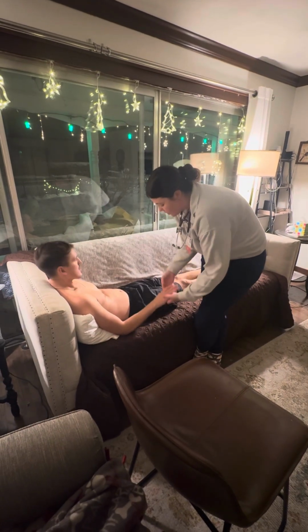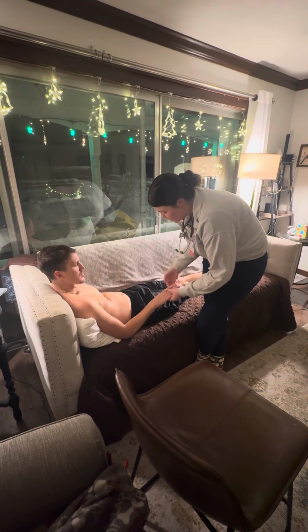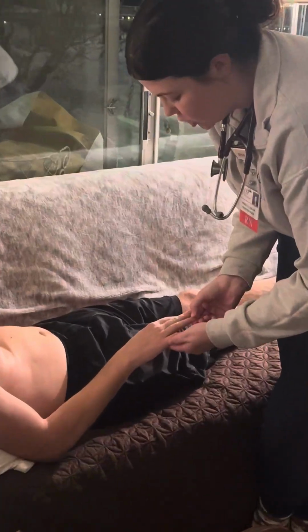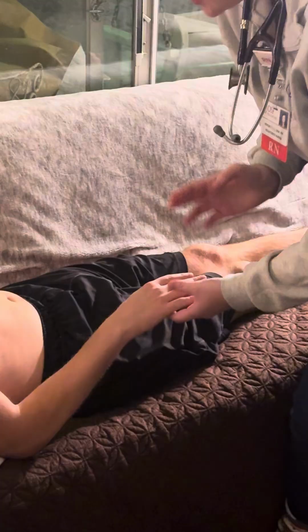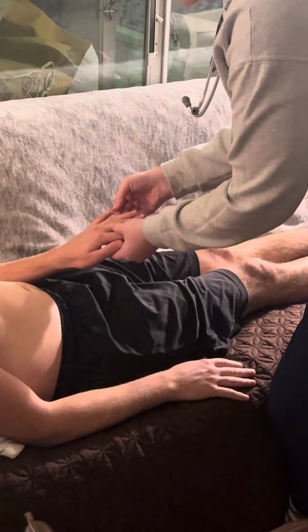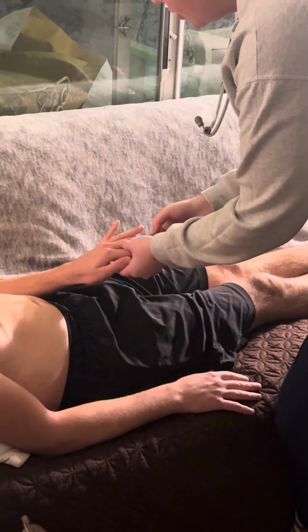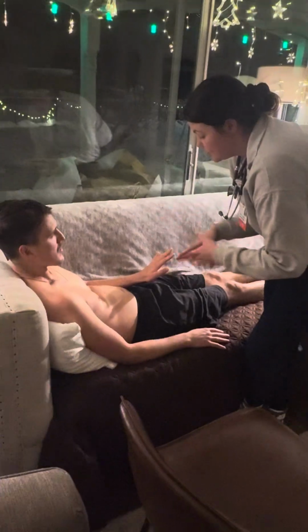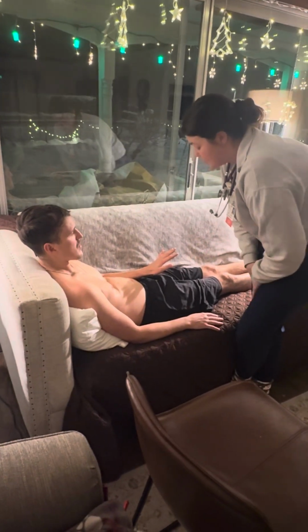I'm going to check your cap refill. I'm just pressing on your nail beds, noting how fast the return and color comes back. Again, doing it on each nail. And I note your cap refill is less than 3 seconds.